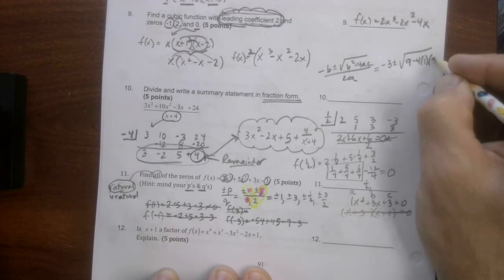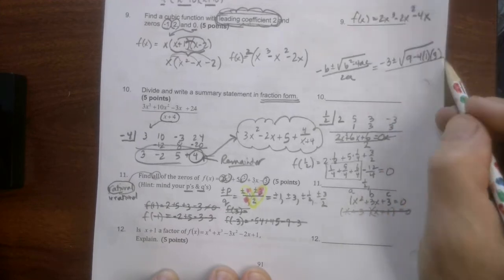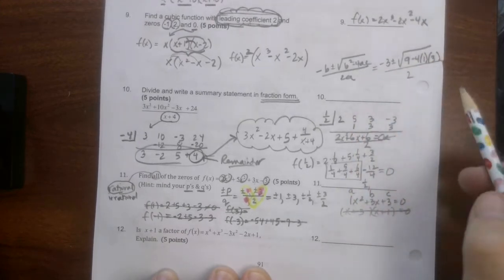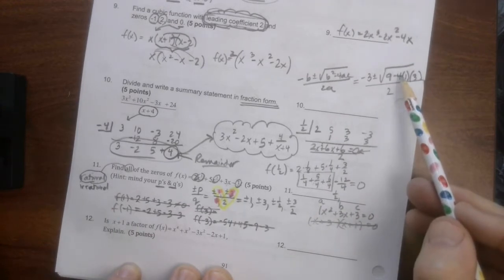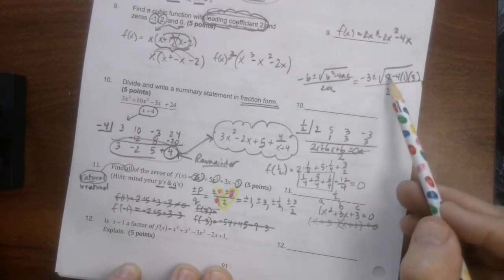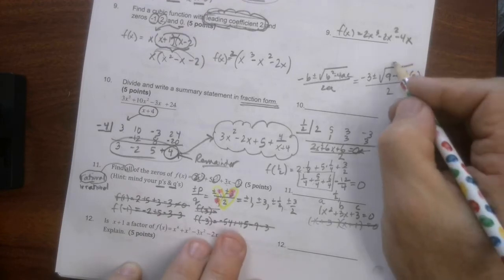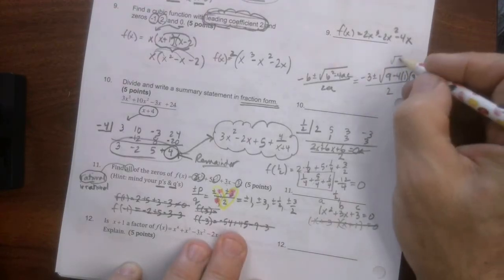times c all over 2a, which would just be 2. Now let's do some mental math. 4 times 1 times 3 is 12. 9 minus 12 is negative 3, so I get the square root of negative 3.